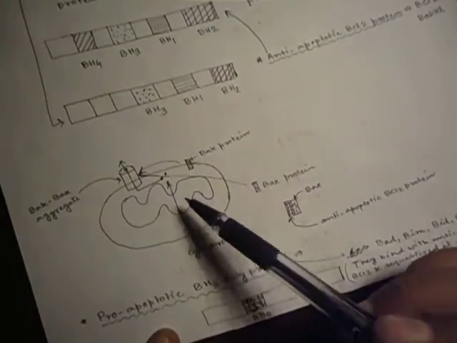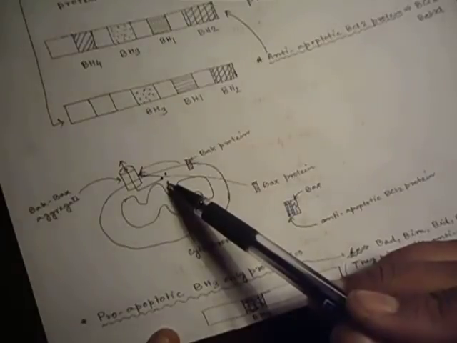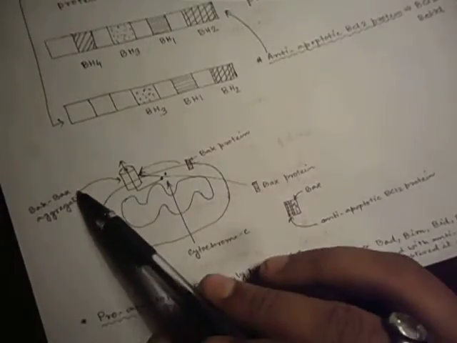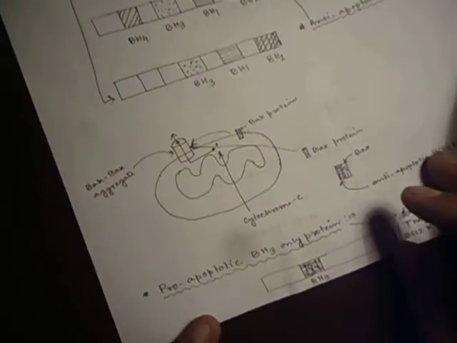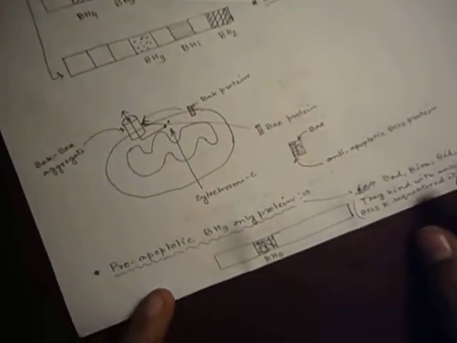So, cytochrome C, which is in the intermembrane space, comes outside through this channel when Bax and Bak proteins aggregate together to form a channel. Otherwise, cytochrome C can't go outside.